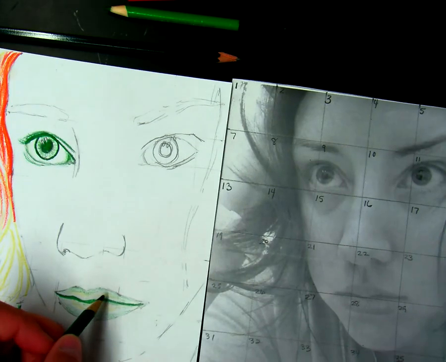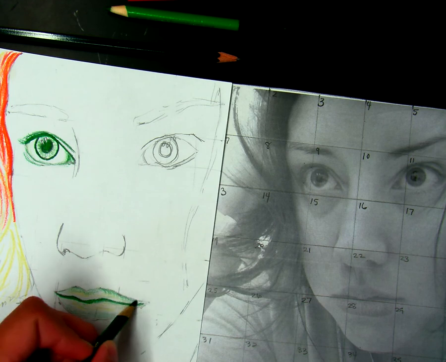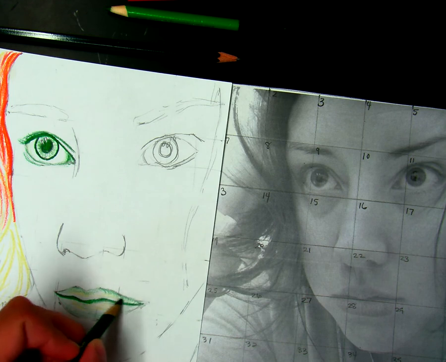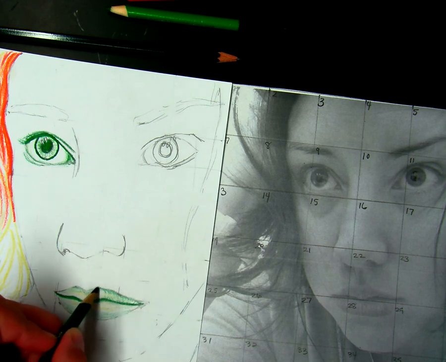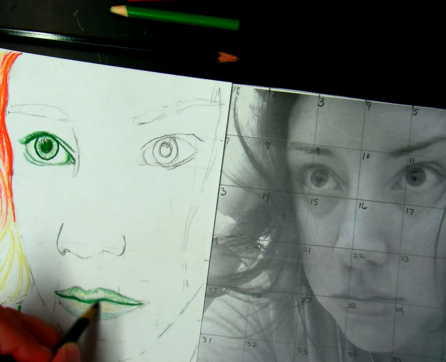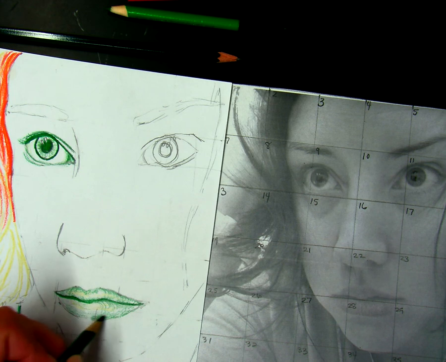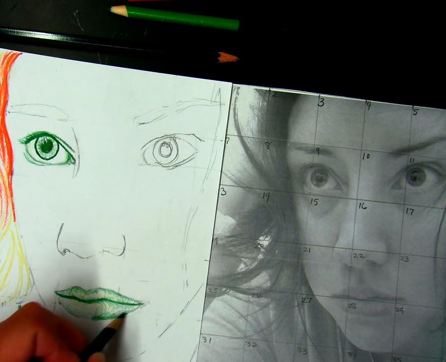Again, I'm looking from the original, but if we're not seeing a lot of these details on the original, we can, what I call, bump up the volume a little bit so that we're getting a little bit more of those details overall, which is going to start to make it look just a little bit more realistic, like your lips are actually rounded. So notice how I'm kind of starting from that bottom edge.